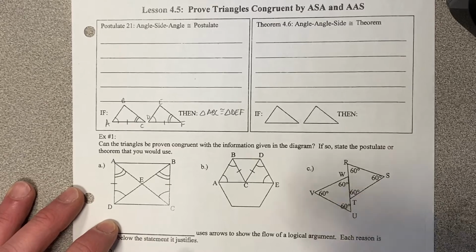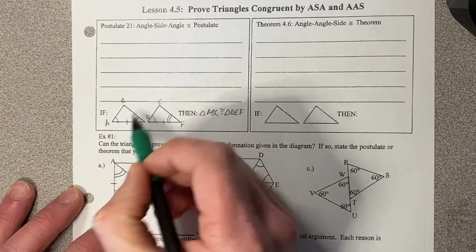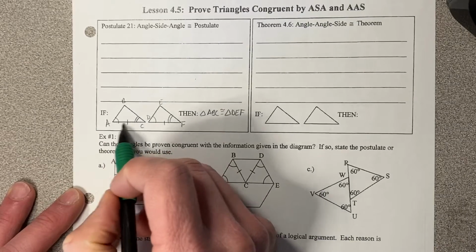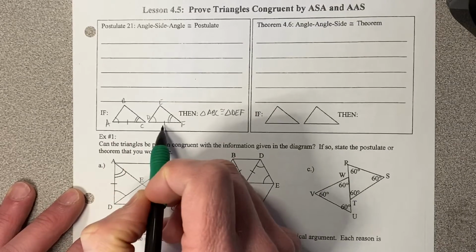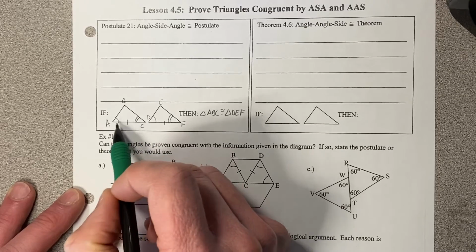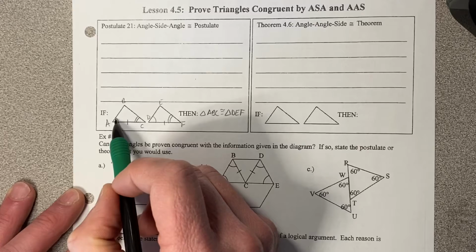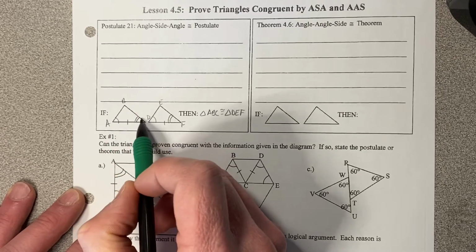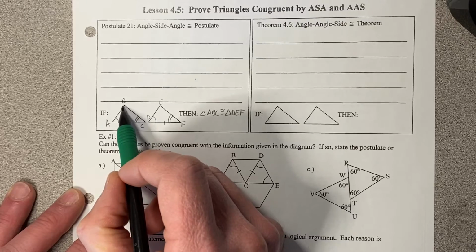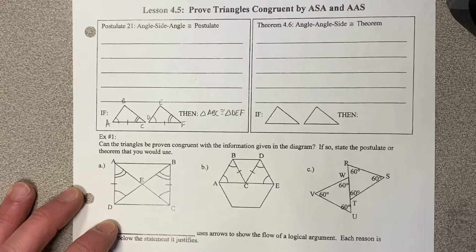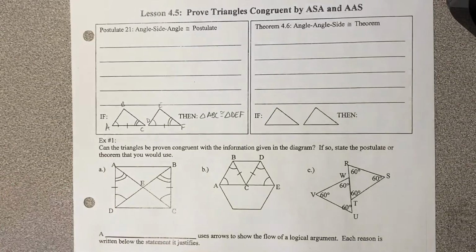And that one's kind of intuitive, and the reason it's a postulate is it is intuitive. If you have a pair of sides that you know are the same, and then you know that those angles coming off of that side are the same, that causes these to meet at the exact same kind of location. So yeah, I think it kind of makes sense. I don't think we really have to prove that too much.